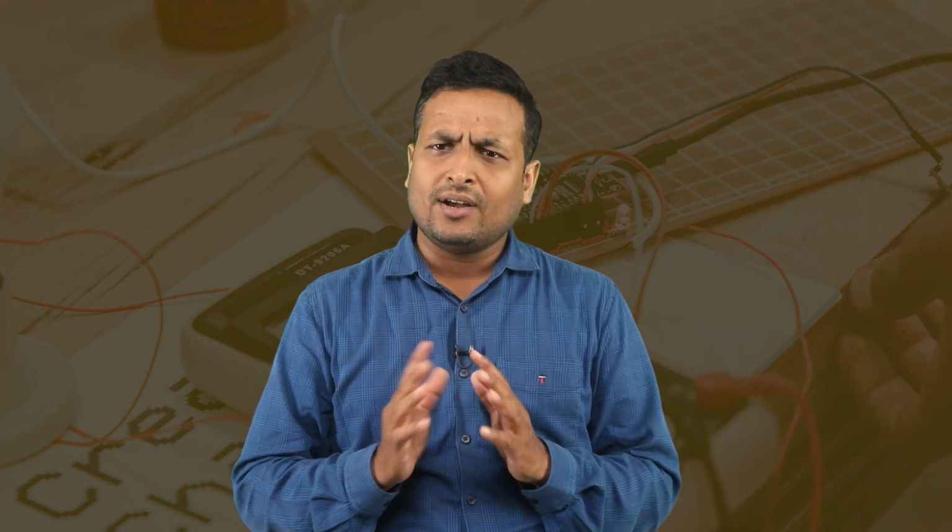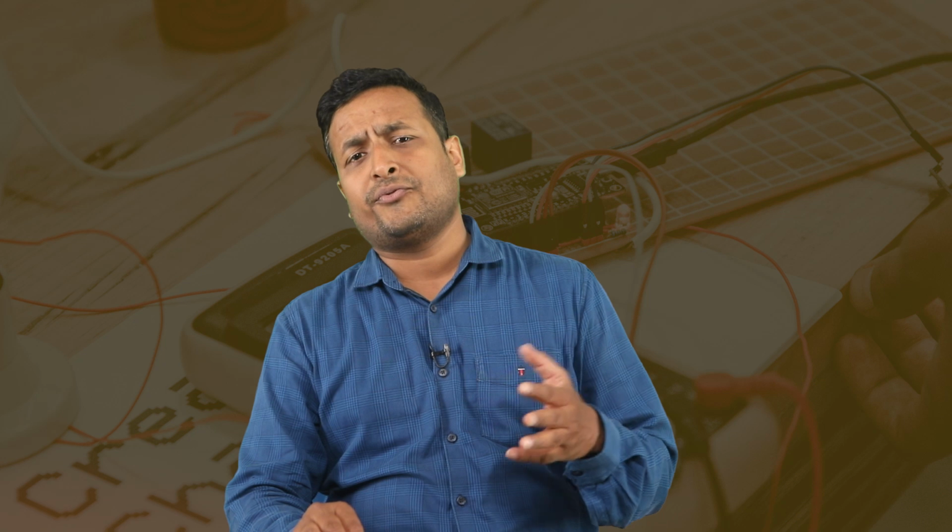Next, data logging and analysis. Advanced testing systems often include data logging features that record the results of each test. This data can be analyzed to identify trends, predict potential failures and optimize the relay settings. Data logging allows engineers to track the performance of relays over time, identify degradation or wear and make informed decisions about the maintenance environment.